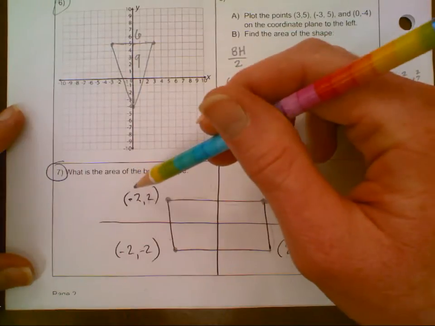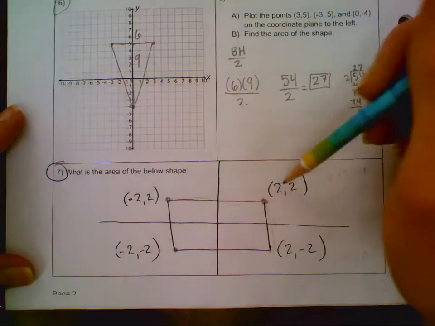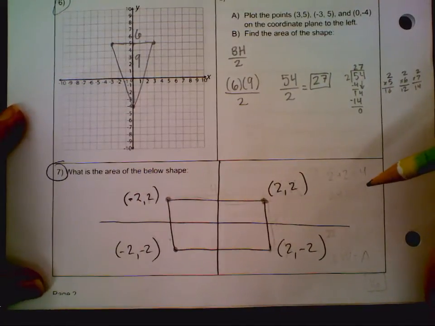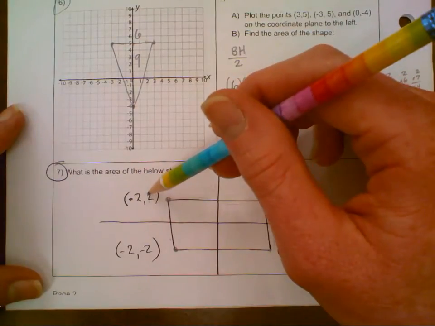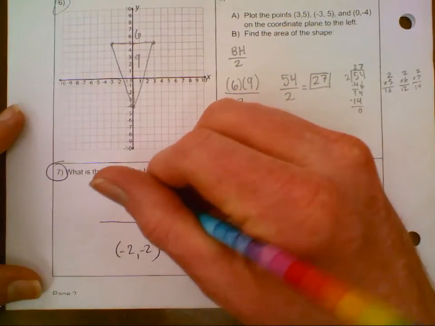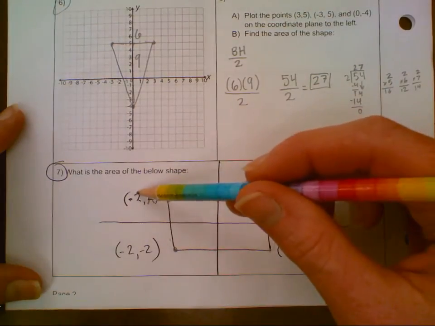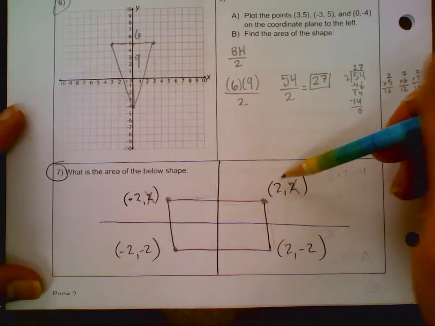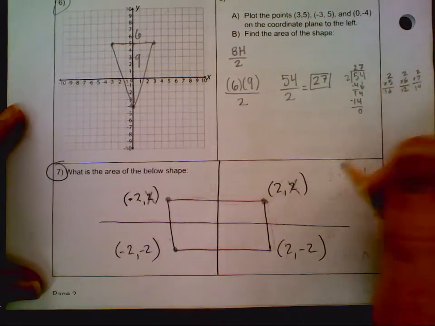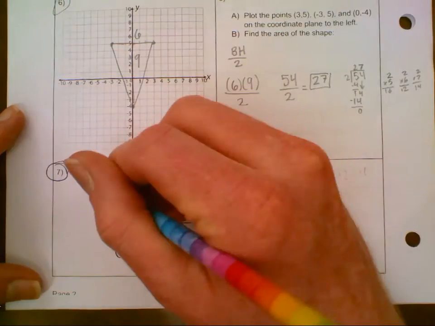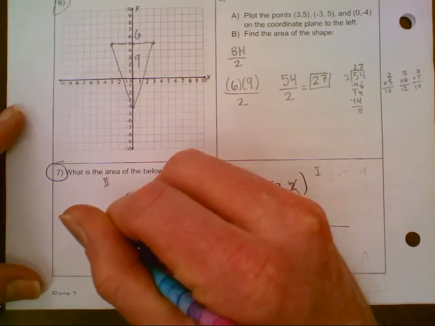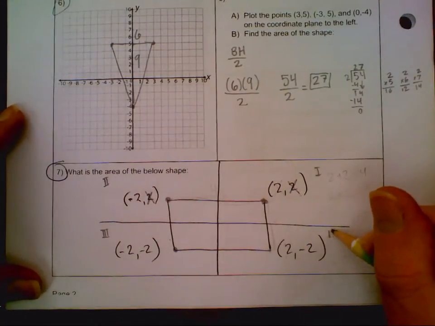So my coordinates for x are -2 and 2. Those are different, so I don't cross those off. My coordinates for y are 2 and 2. Those are the same, so I cross them off. Then I'm going to look at the values that I have here. Now, because they are in two different quadrants, we have quadrant 1, quadrant 2, quadrant 3, and quadrant 4.